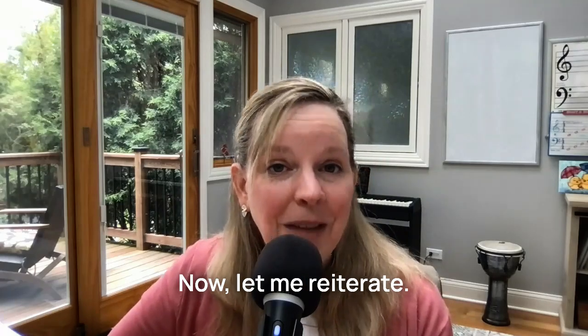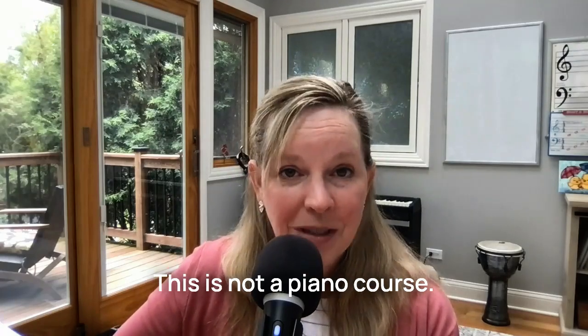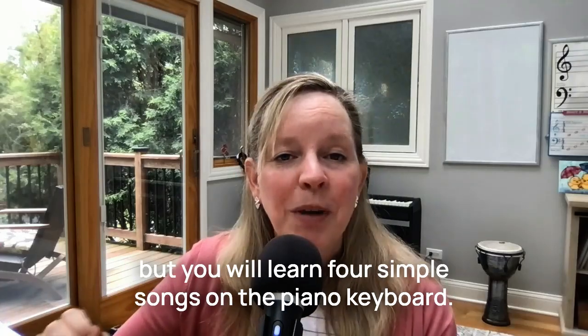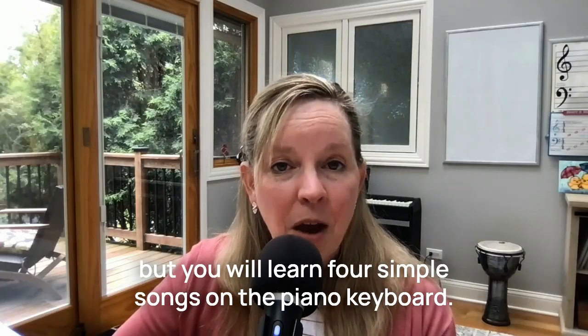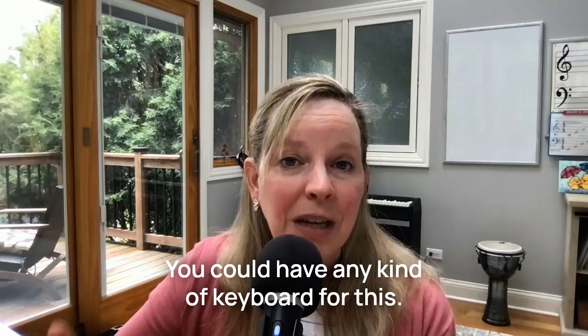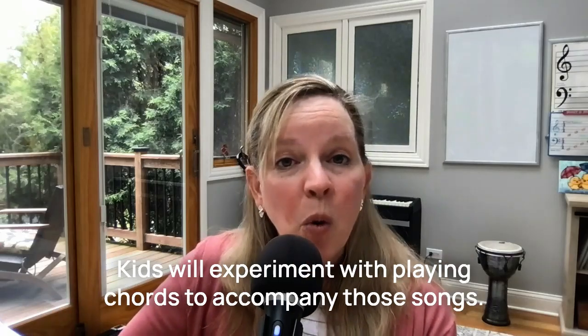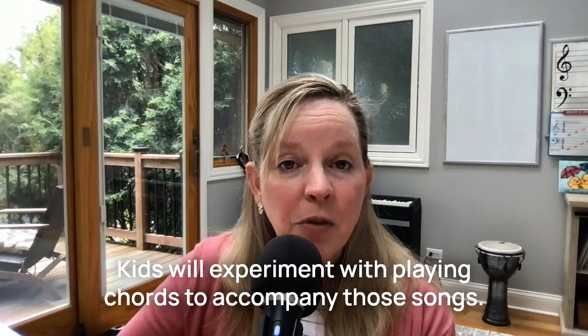Now let me reiterate, this is not a piano course. This is learning music theory through the piano keyboard, but you will learn 4 simple songs on the piano keyboard. You could have any kind of keyboard for this. Kids will experiment with playing chords to accompany those songs.